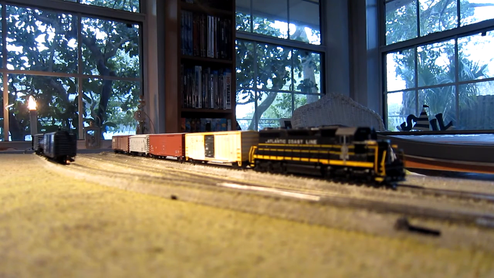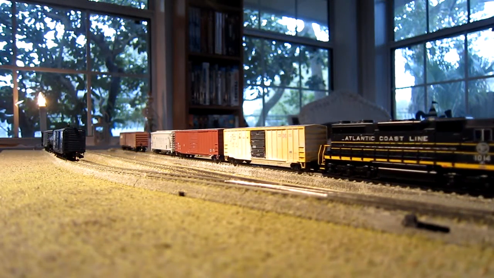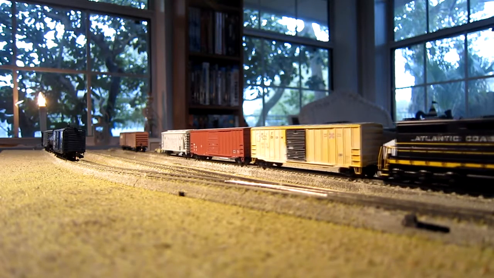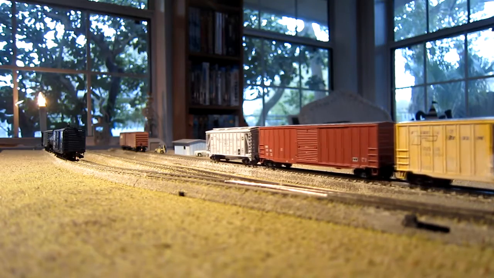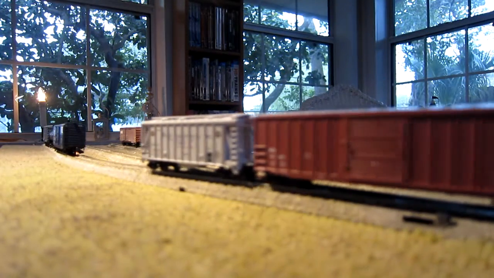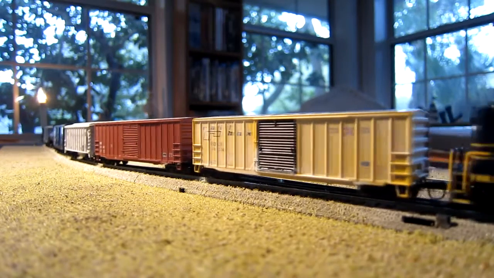The last car delivered would be the brown box, and then the following car would be the tanker, then the hopper, and then the first car going to industry A, the yellow rail boxcar.